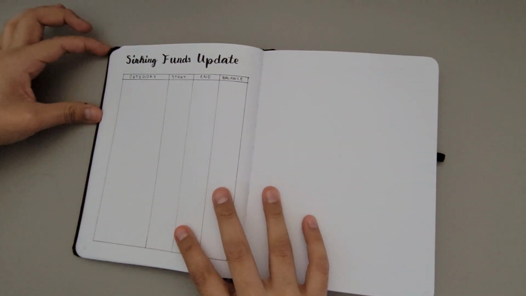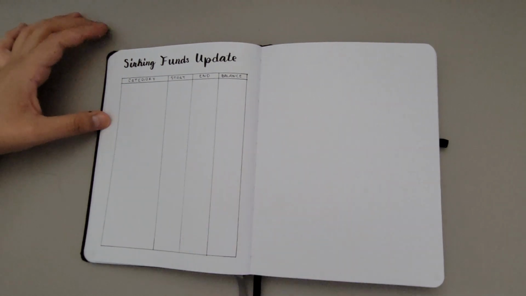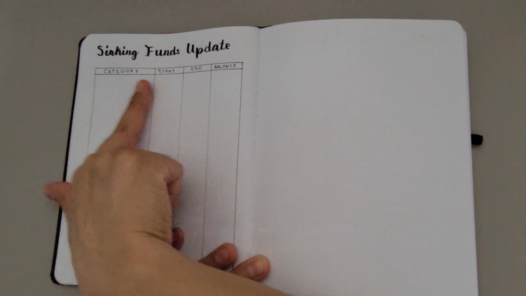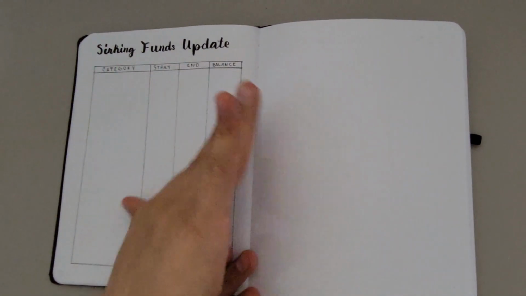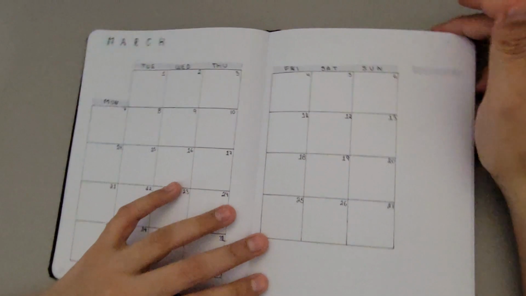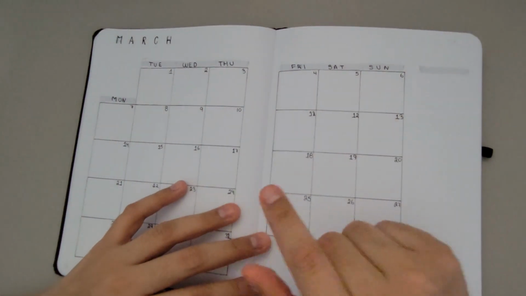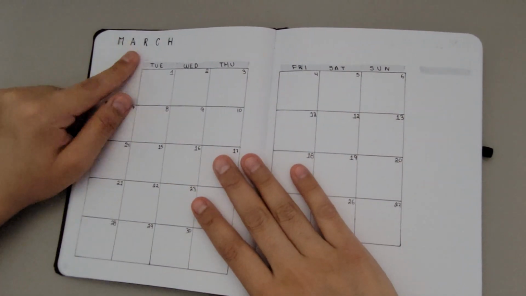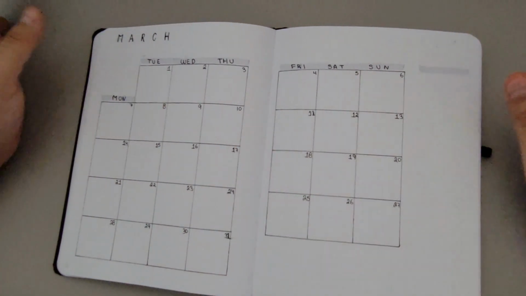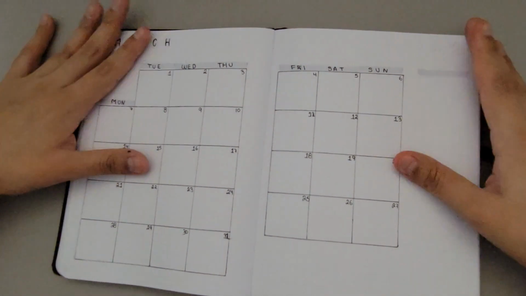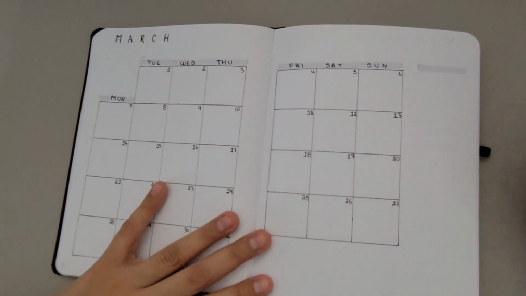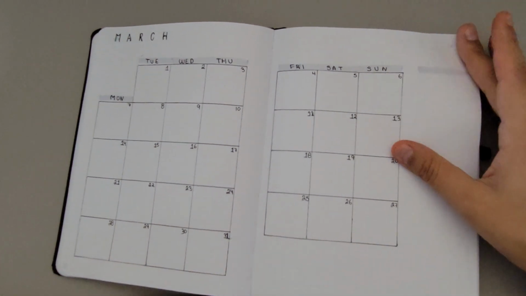So there's that. And here, as you can see, we have a sinking funds update. And yeah, pretty self-explanatory. You just write down the category, starting balance. I already explained that. And again, I leave some blank pages before we go on to the next month. I think this is my least favorite month because I used stamps and they smeared a lot and it was pretty messy. So I think this was my least favorite month. But yeah, just a calendar, super simple.